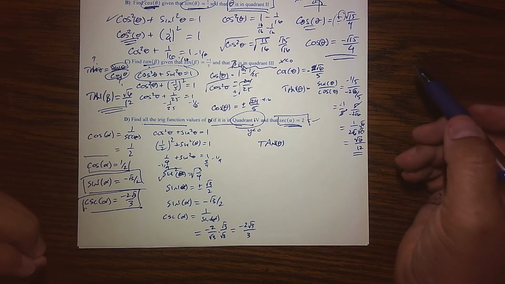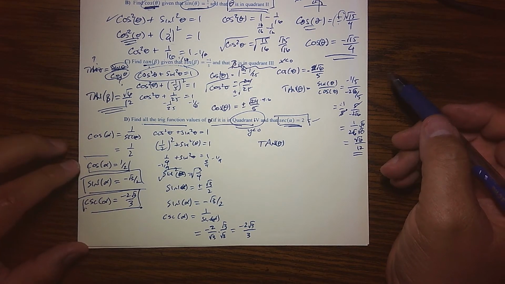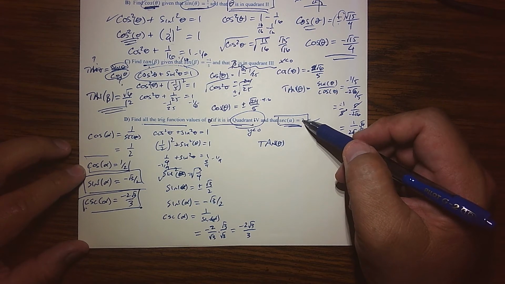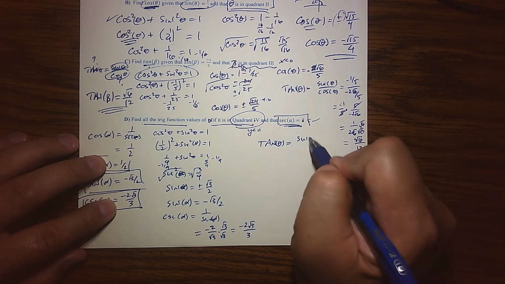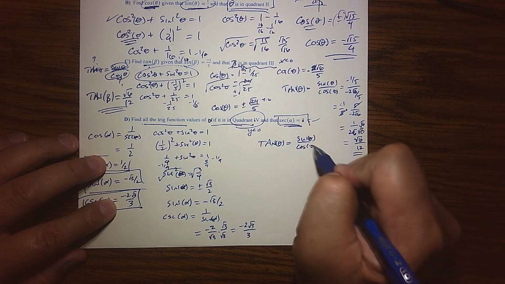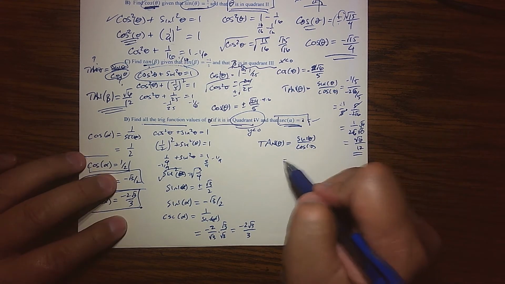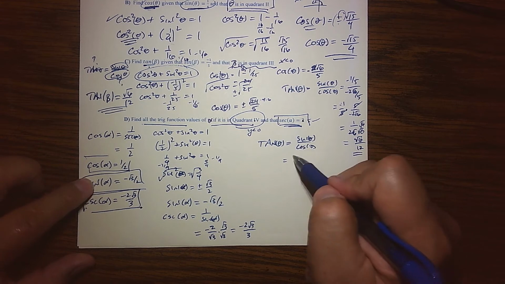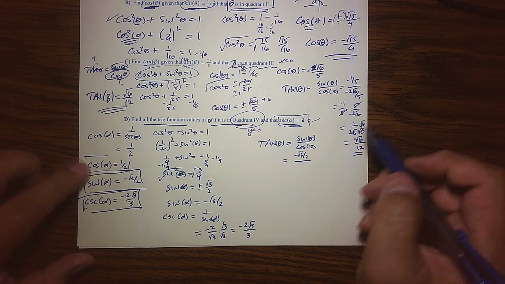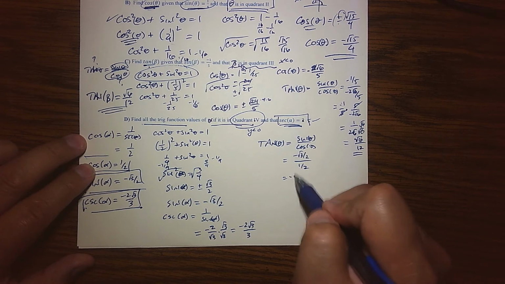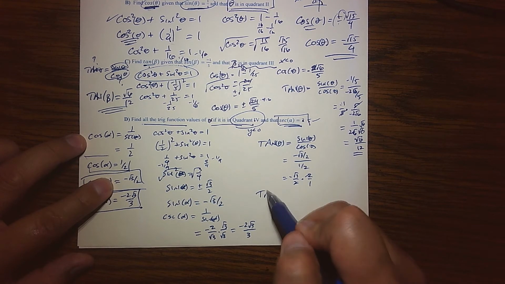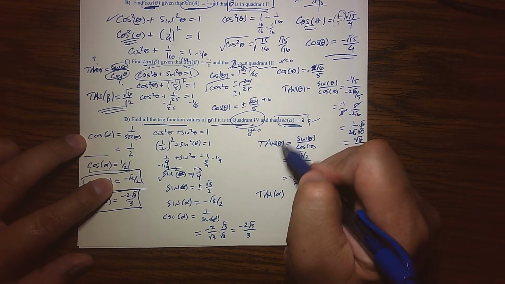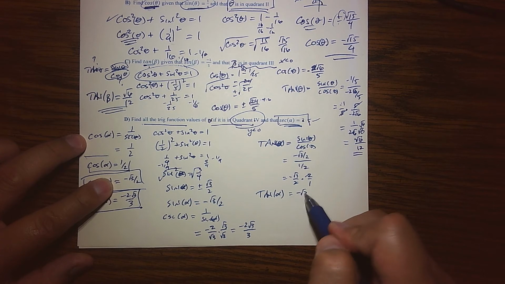Which identity do we want to use? We could use a lot, right? Because I know a secant, we can use the Pythagorean, 1 plus tangent squared equals secant squared. Because I know the cosecant, I can use that Pythagorean identity. Lots of things I can use, but how about we just use the good old quotient identity, right? Tangent is sine over cosine. So my sine, right, is negative square root of 3 over 2. My cosine is 1/2. When I divide fractions, I multiply by reciprocal. And what we end up finding is that the tangent of alpha is negative square root of 3.